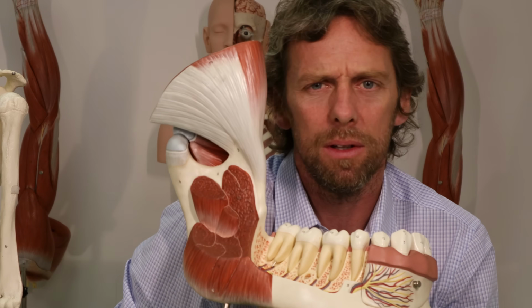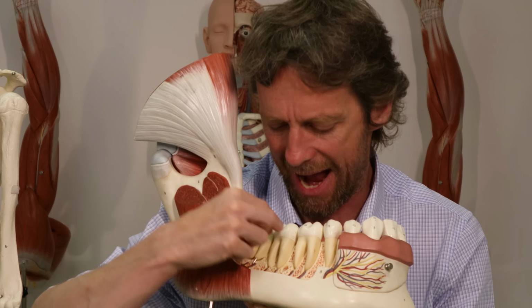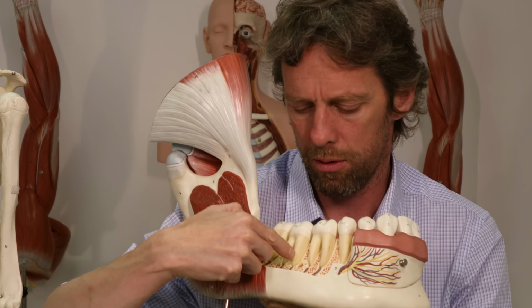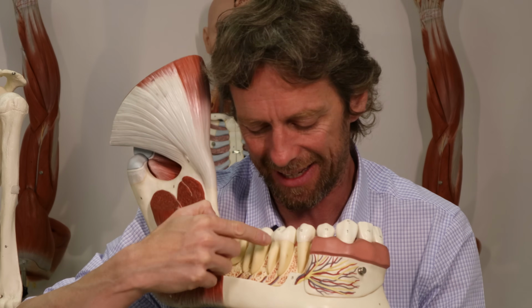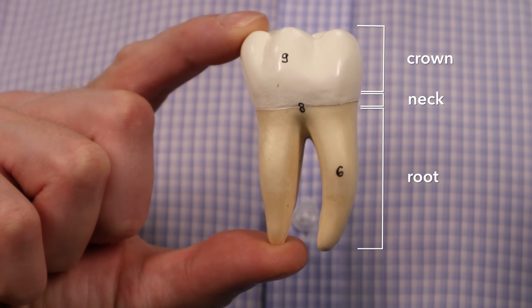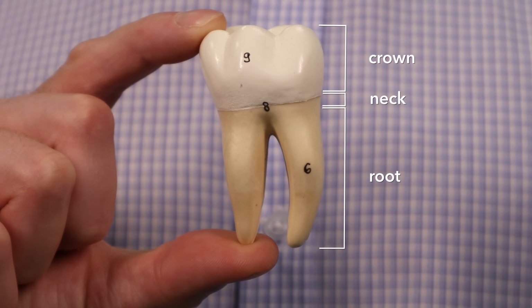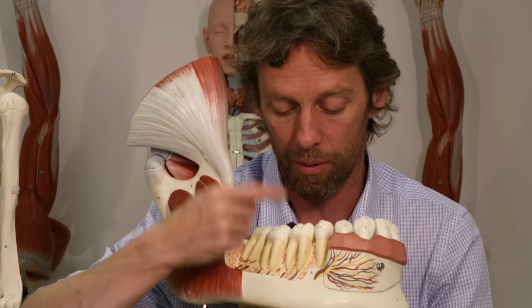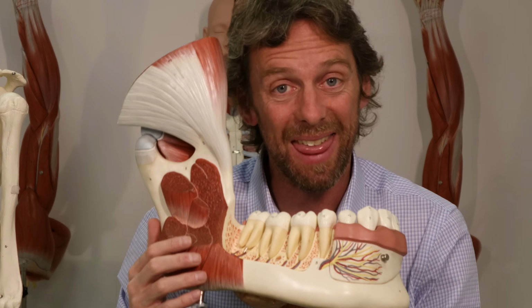So it's covered in periodontium, a whole bunch of connective tissues which anchor the tooth root to the bone, and we'll talk about that a little bit more. And then we have the neck. So the neck is the bit between the root and the crown. Easy peasy. The root is also the part of the tooth that allows nerves and blood vessels to go in and out of the tooth, and some teeth have more roots than others.